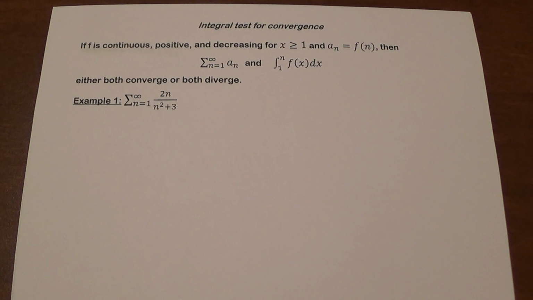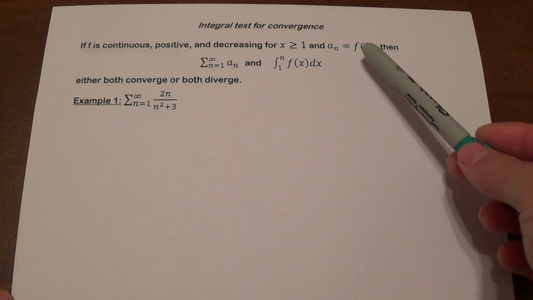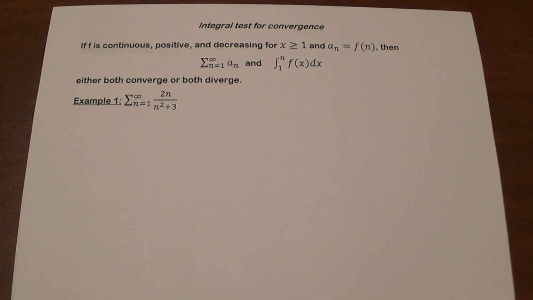Hi, today we're going to talk about how to see if a series converges using the integral test. The integral test is based on the following. If we have a continuous, positive and decreasing function, these are the conditions, we can say that the function is going to equal the terms of the sequence. Then as long as the integral converges, the series is going to converge, and if the integral diverges, then the series diverges.